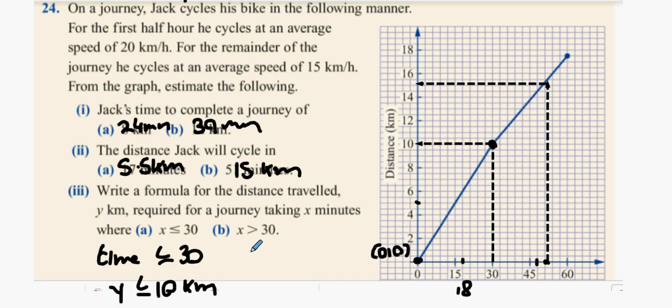What happens if your time is more than 30 minutes? What then? The distance you covered must be? Greater than 10. Alright? Okay, great.